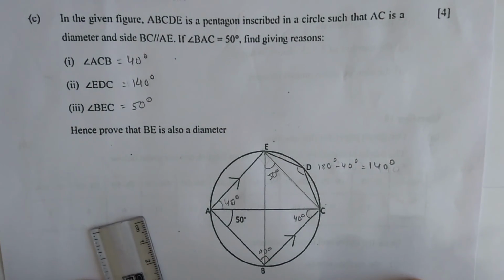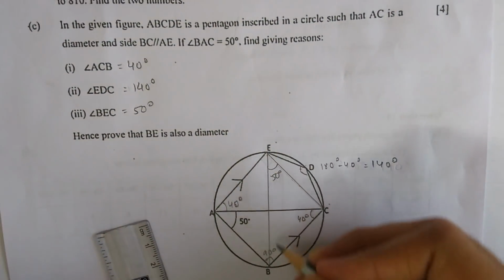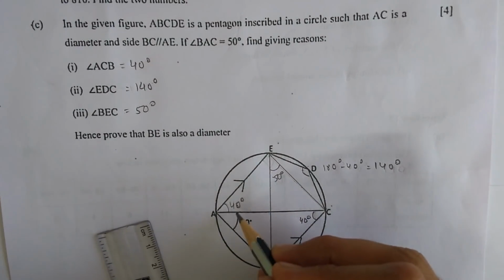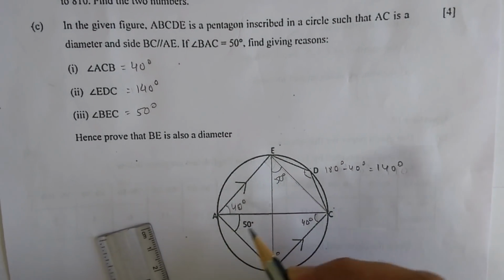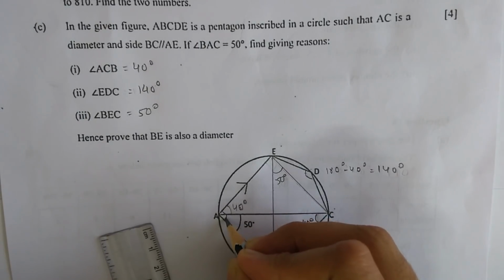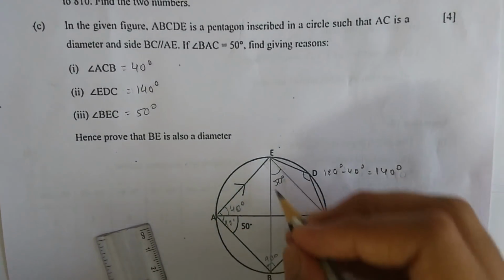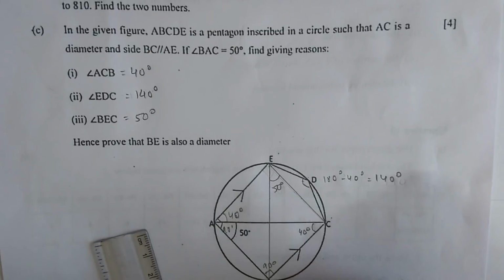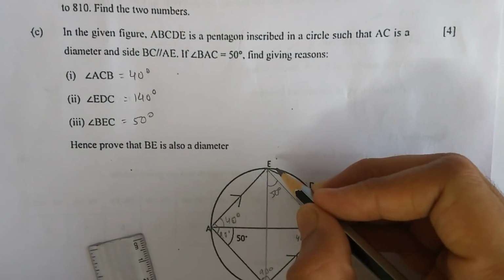Now we have to also prove that BE is a diameter. Now we can see that this angle is 40 degrees and this angle is 50 degrees. Altogether they will come out to be 90 degrees. So this becomes a semicircular angle. That means BE is a diameter, proved.